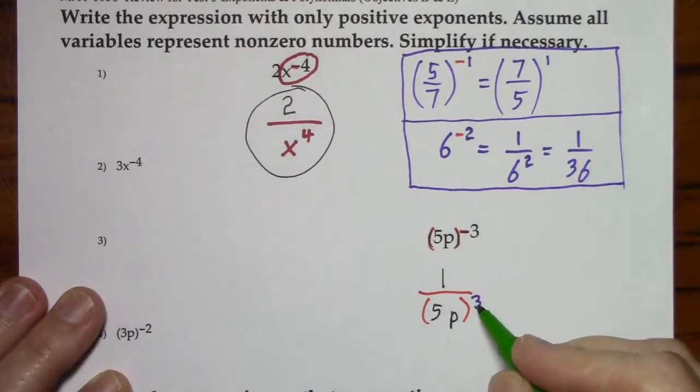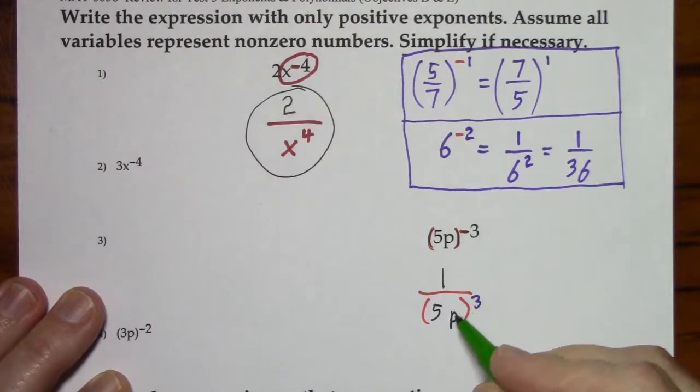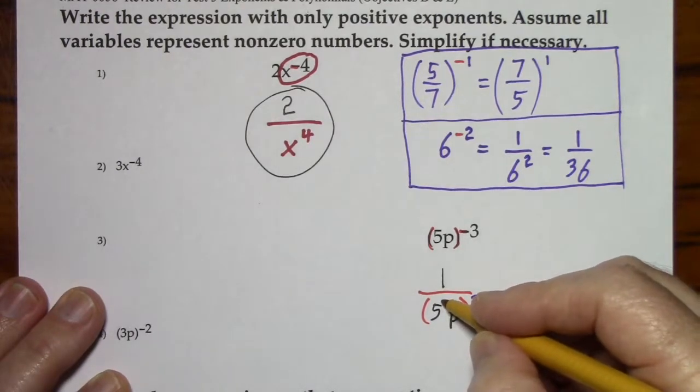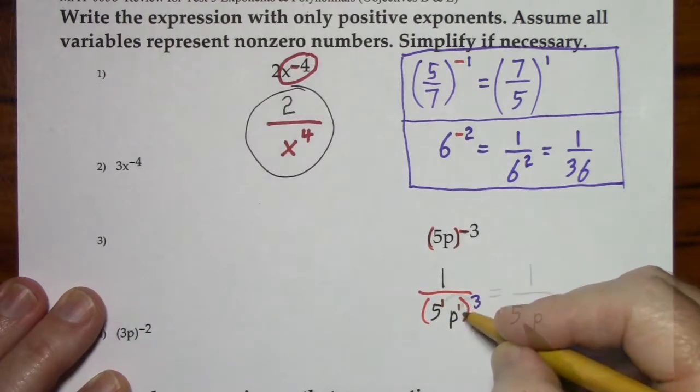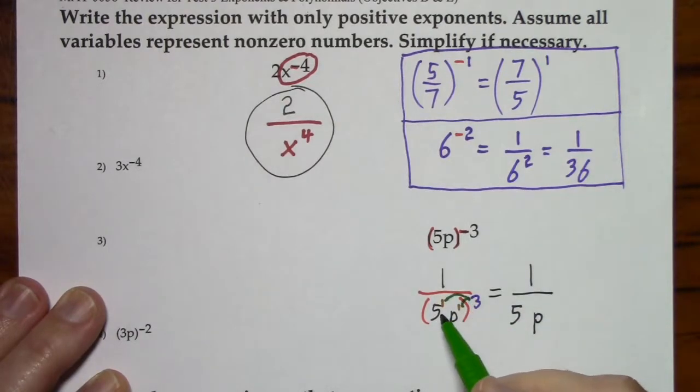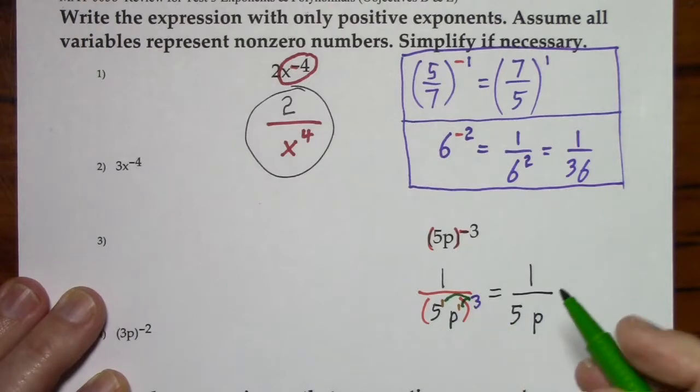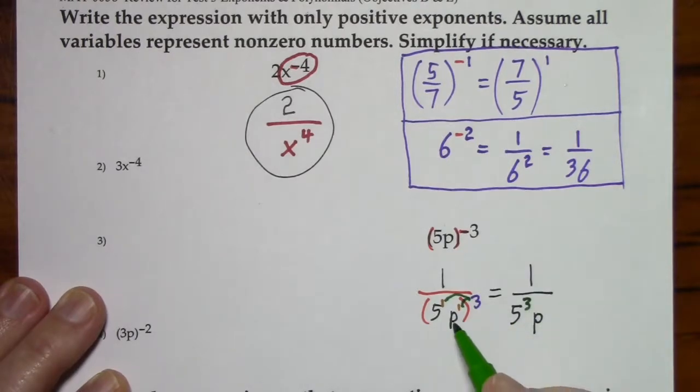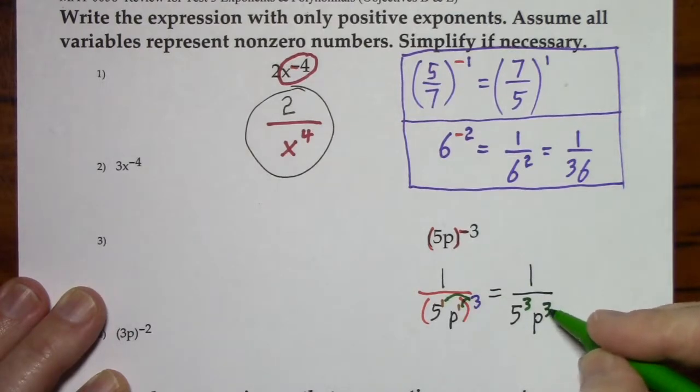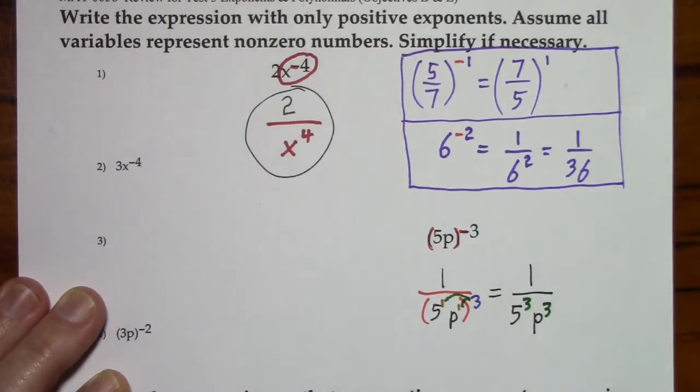Now this 3, we can apply the power rule and send it into each value inside. Each of these exponents is a 1, so we end up with 1 times 3 to the third, and p 1 times 3 to the third.